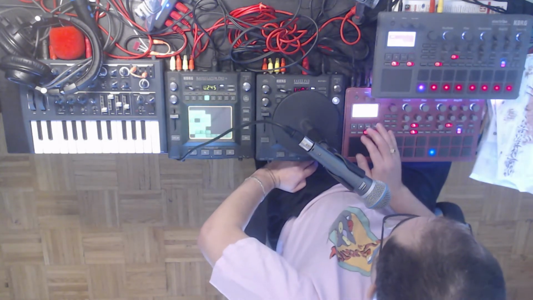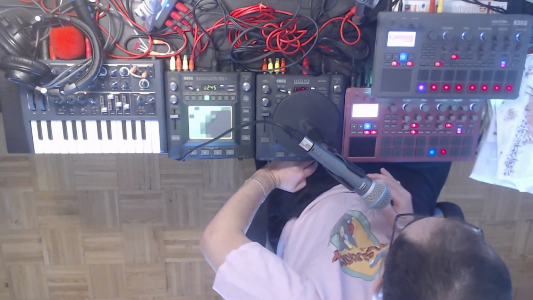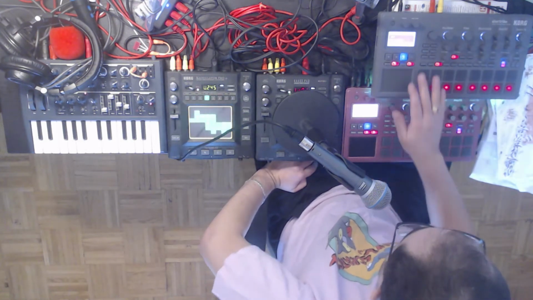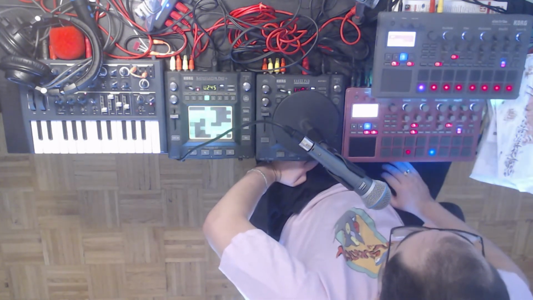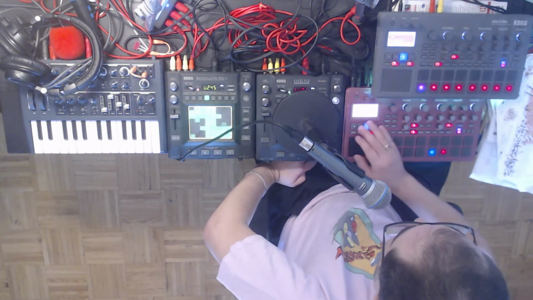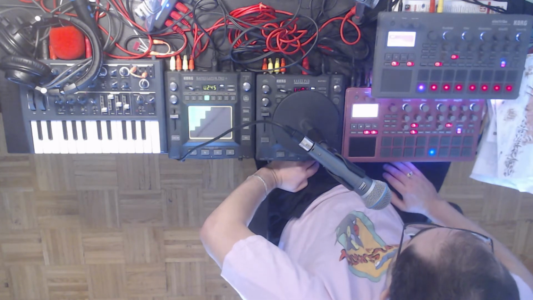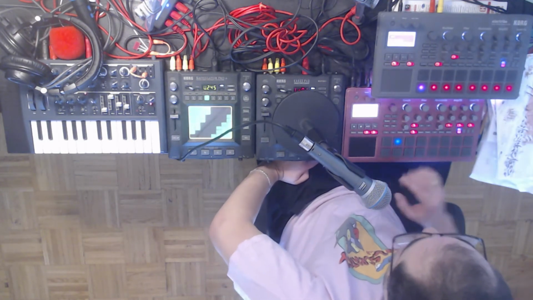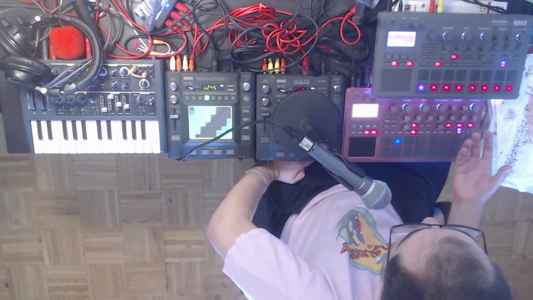I have a pattern here on both of them that I've created. So right now it's just drums on both, and on this row and this row of patterns, there's some bass lines and lead sounds. I've got a shaker. So I'm gonna sort of just play a song and explain how I do live looping.